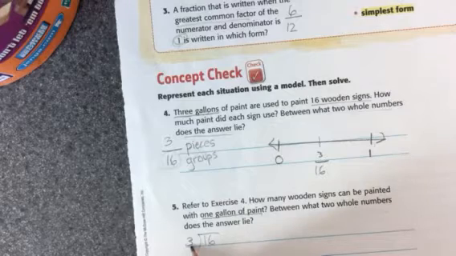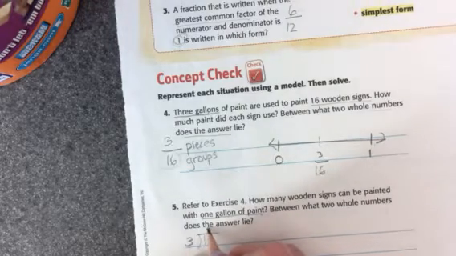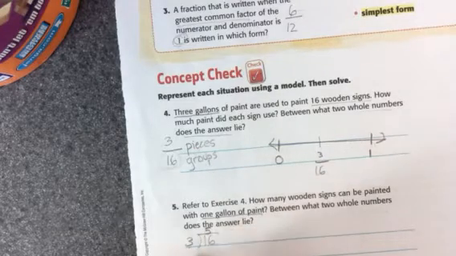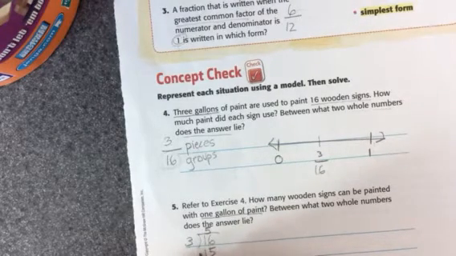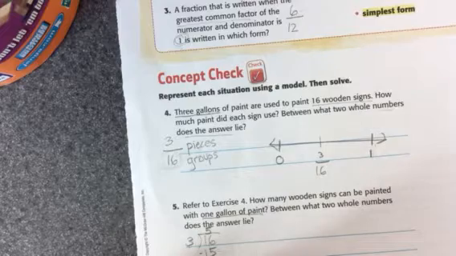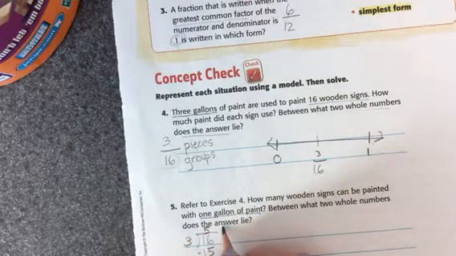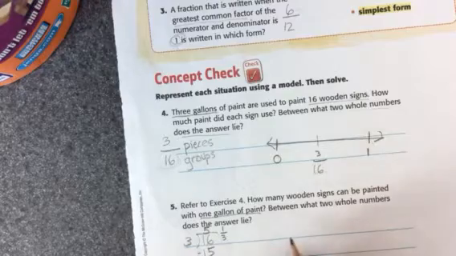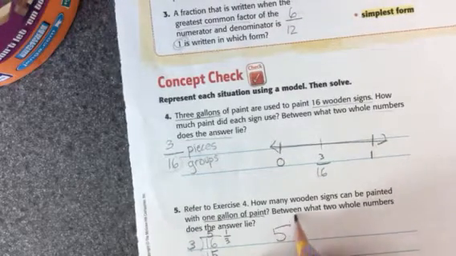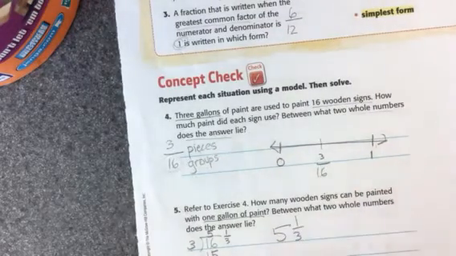So I'm going to actually work this out right now. 3 goes into 16, let's see, 5 times. And 5 times 3 is 15. When I subtract, I get 1. And that 1 is actually going to go with the denominator. I'm going to put 1 as my numerator, and this 3 is still the denominator, so it's going to be 5 1/3.